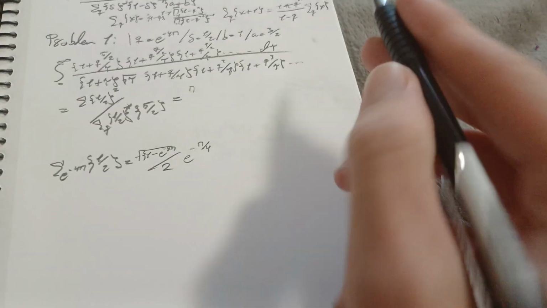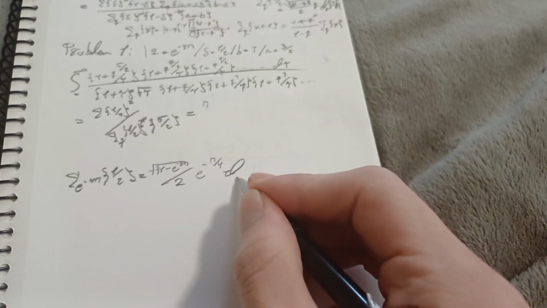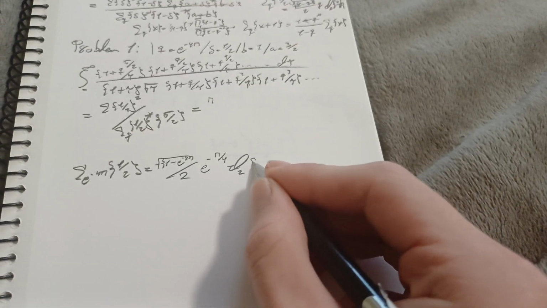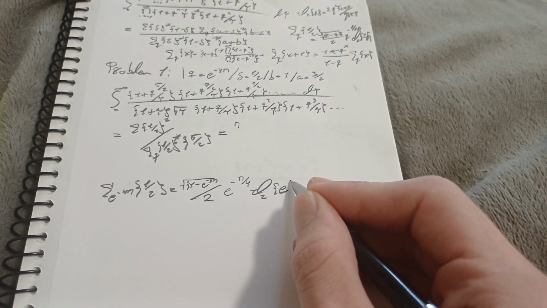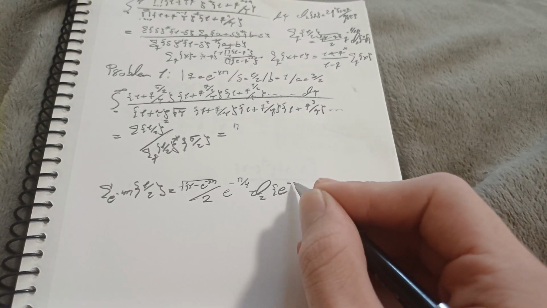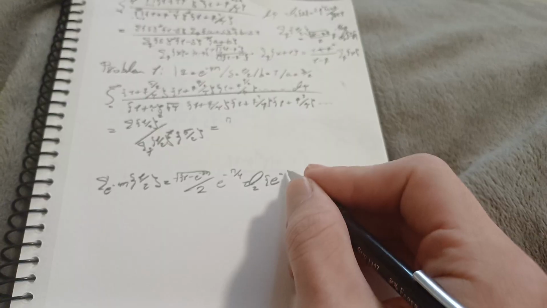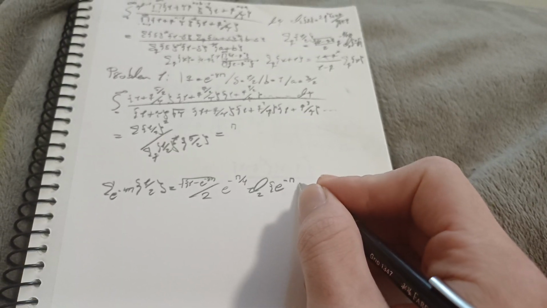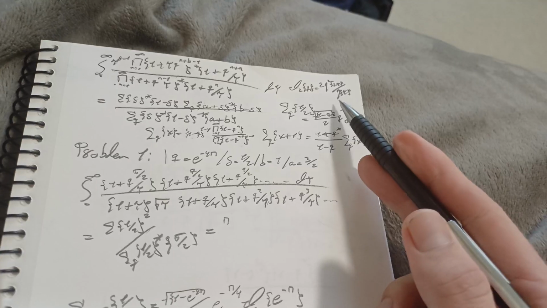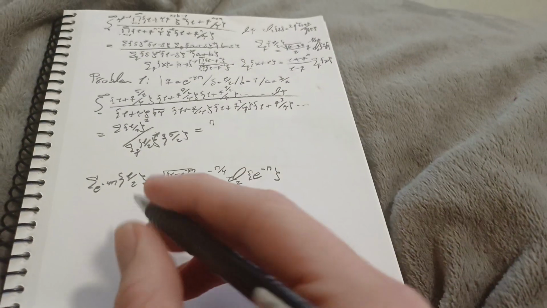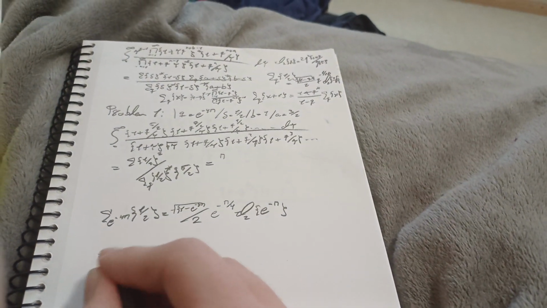But we need to calculate the value of the second Jacobi theta function of the nome e to the minus pi, basically, which is going to be the simplest thing to calculate, because these are also the simplest values to calculate.